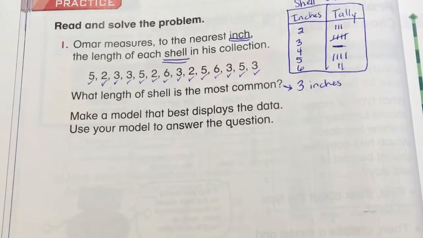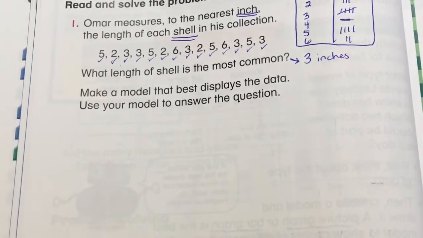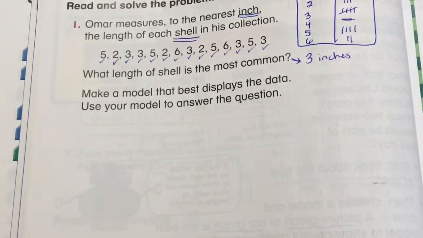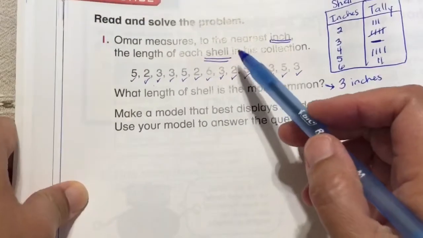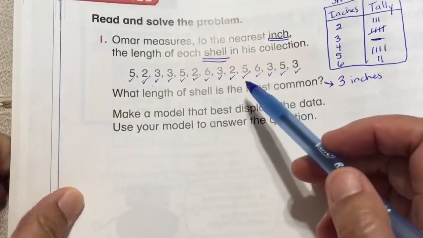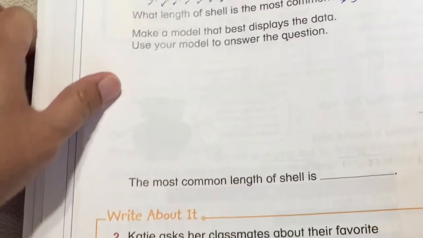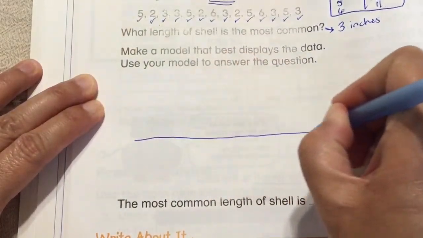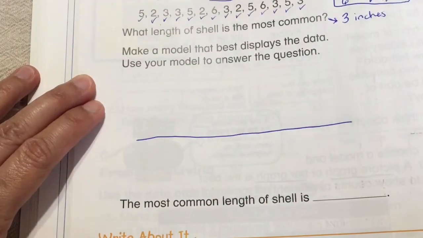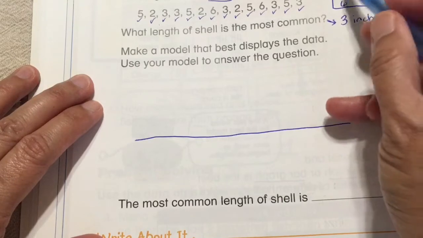Now they want us to make a model that best displays the data. Use your model to answer the question. Well, once again, remember, since we're only talking about one type of object, and it's a shell, and we're just talking about the shells of different sizes, this is when a line plot works best. So I'm going to draw a line going across, and I can draw extra lines, or I could just start with what I see here.